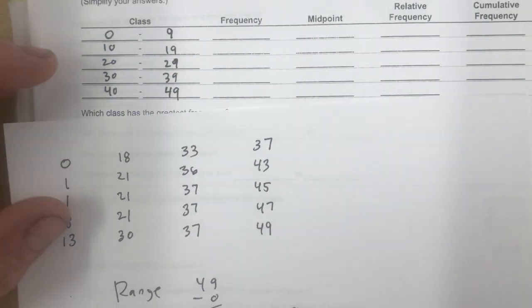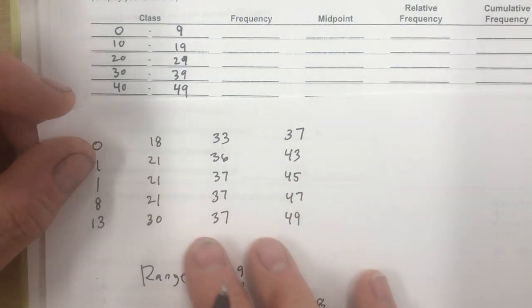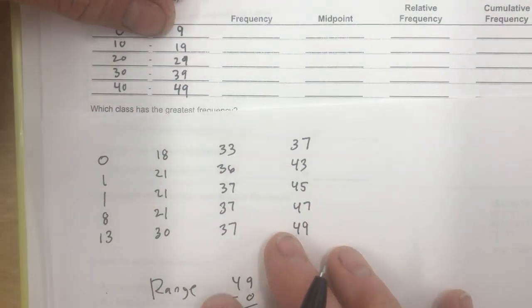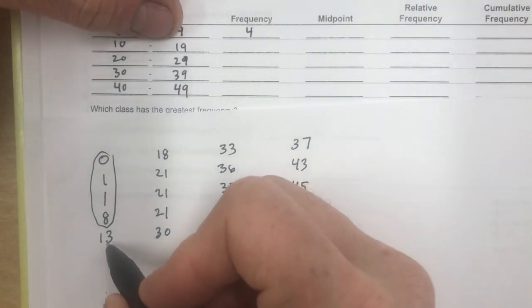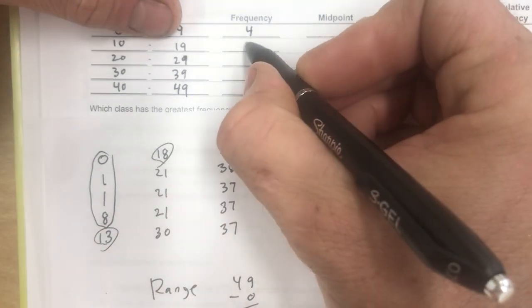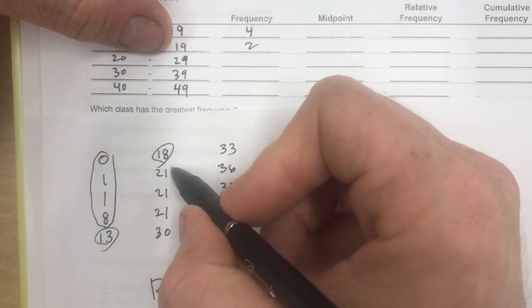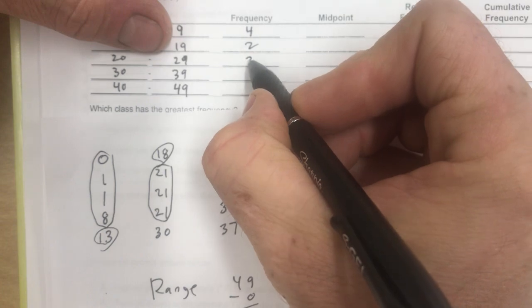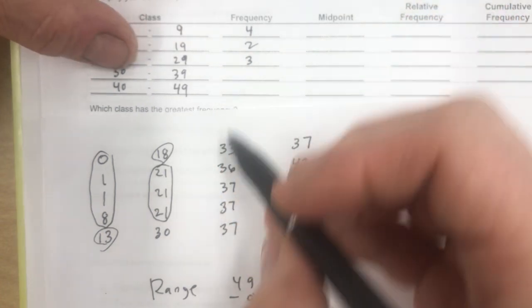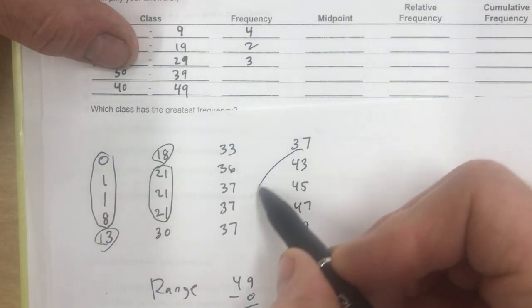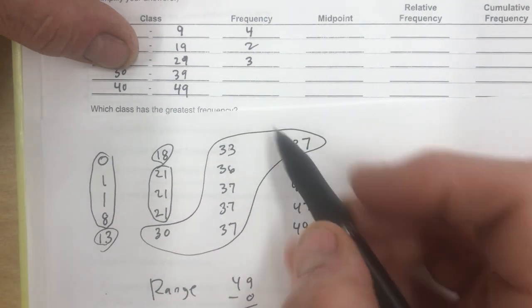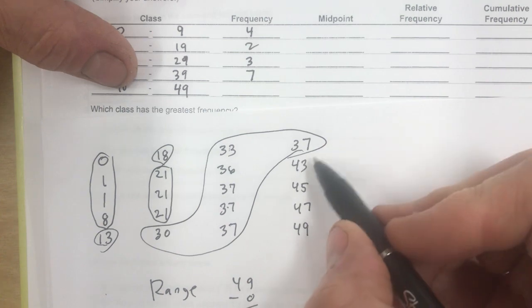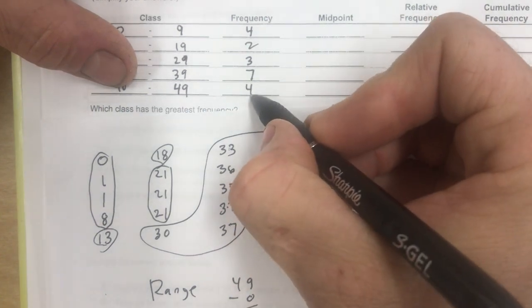Okay, and now I can put my frequencies in. So I look at my numbers here. Now between 0 and 9, how many of those do I have? Right there, there's 4 of them. What about between 10 and 19? I got 2 of those. Between 20 and 29, looks like I got 3 of them. Between 30 and 39, I got a bunch of those. Look here. 1, 2, 3, 4, 5, 6, 7 of those. And then between 40 and 49, there's 4 of them.